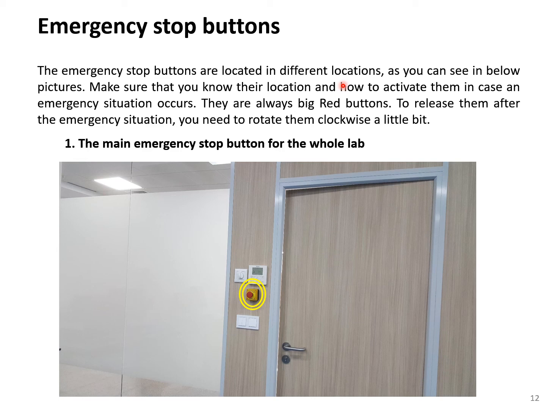They are always big red buttons, very similar in every factory, okay? To release them after the emergency situation, you need to rotate them clockwise a little bit. So in case of emergency, just press these switches and it will stop the system. For example, here for the whole lab, this is the main emergency switch. If you push this one, it will shut down the whole lab.